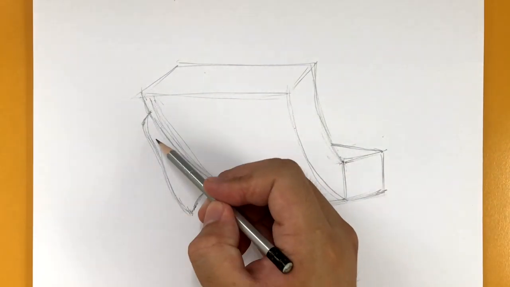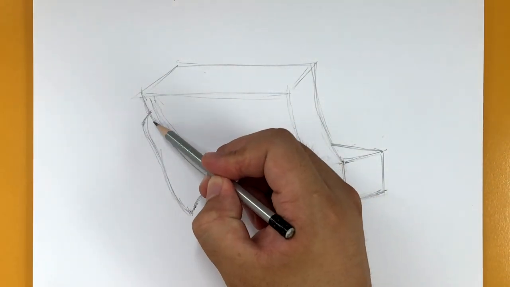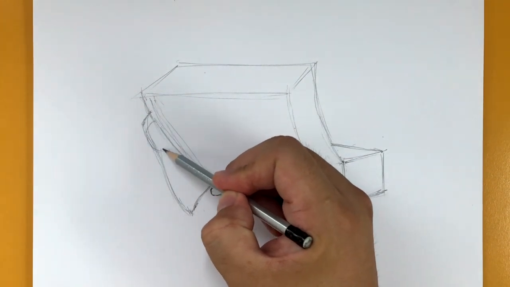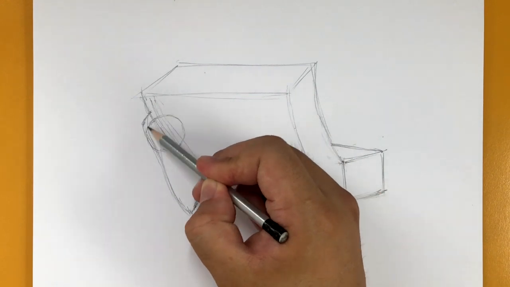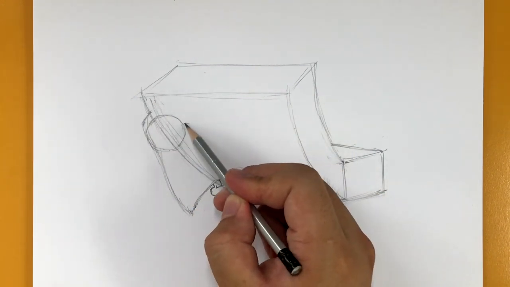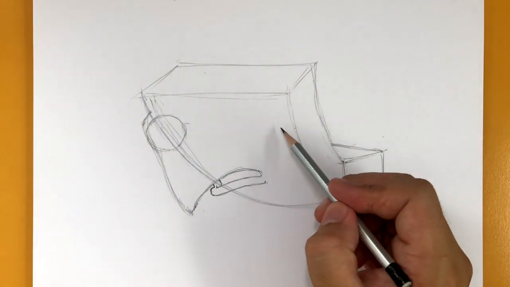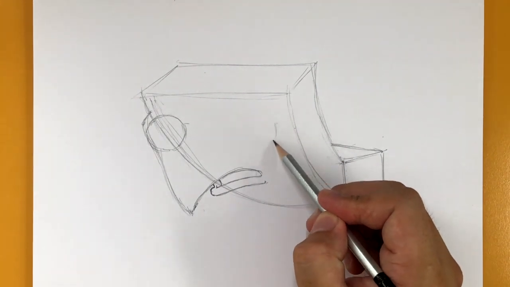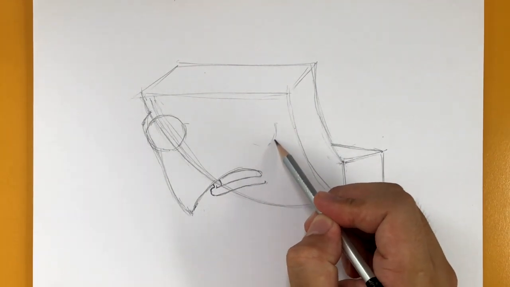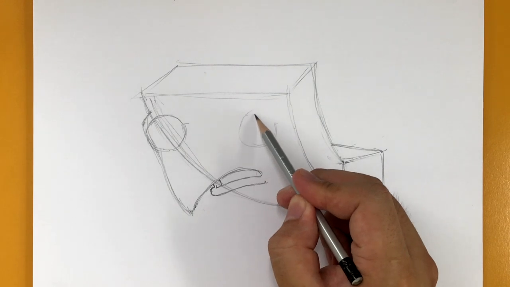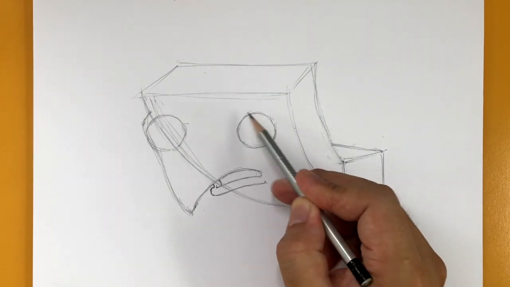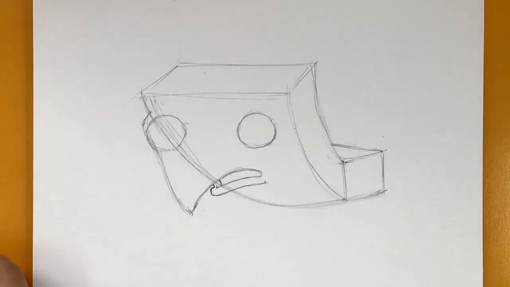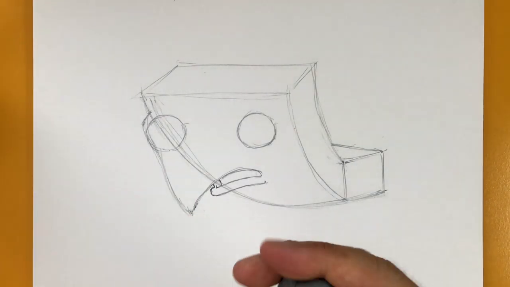It really does. All right, now let's figure out where the eyes are going to go, and I'm going to draw it here. It's going to be smaller than the usual eyes. So one here, about that big. And the other one is going to be closer to here, right around here. Like so.